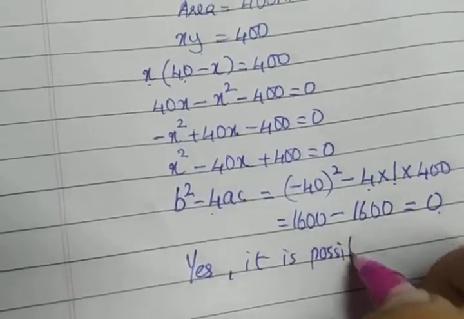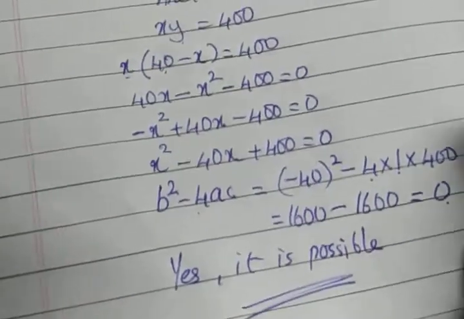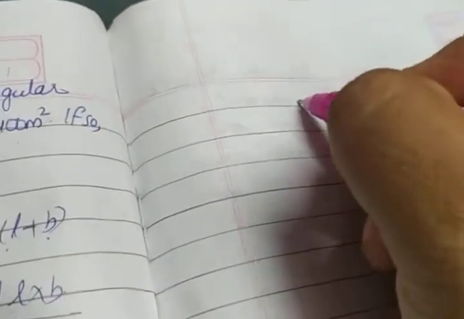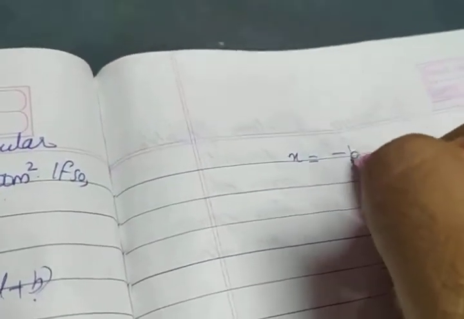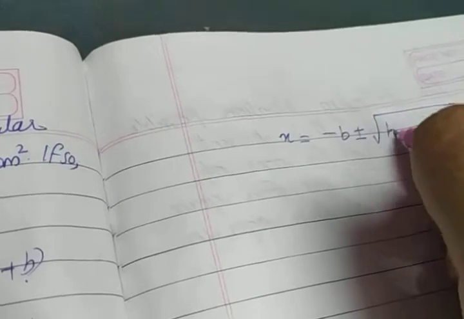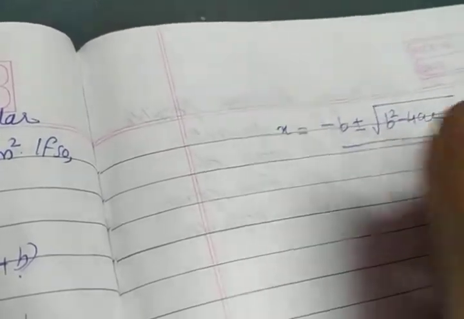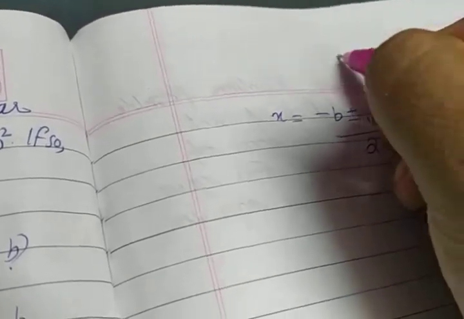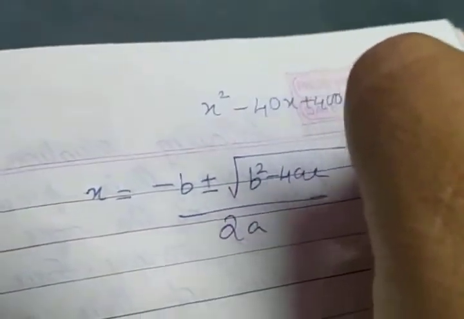Then what do we have to do? We have to solve the quadratic equation. How will we solve it? Apply the formula. What's the formula? x is equal to minus b plus or minus square root of b square minus 4ac, whole divided by 2a. What was our equation? x square minus 40x plus 400. This was our equation.